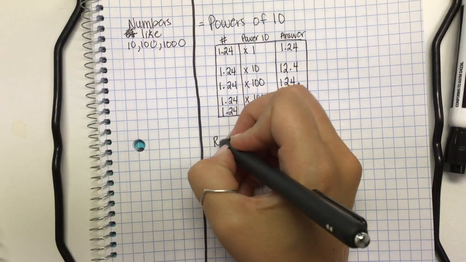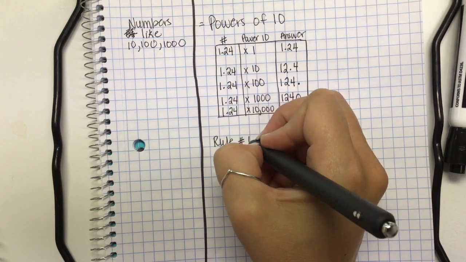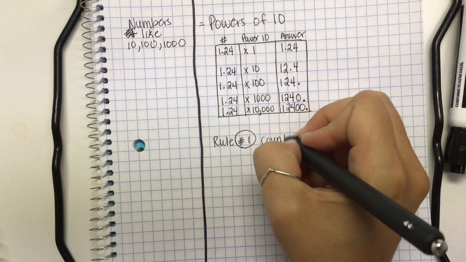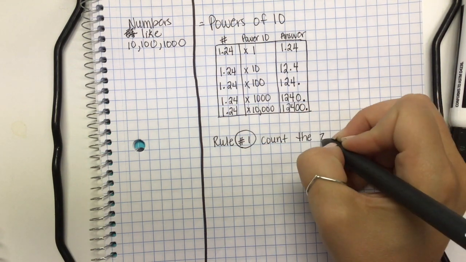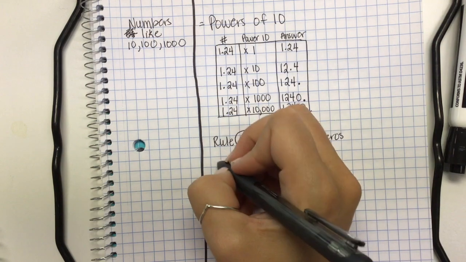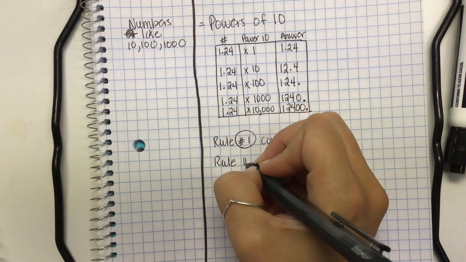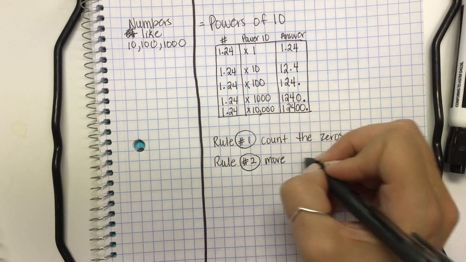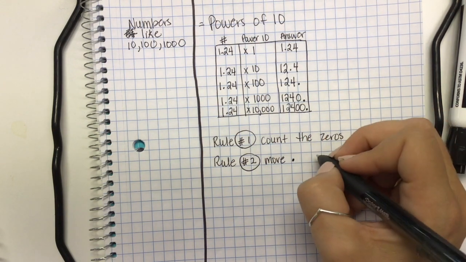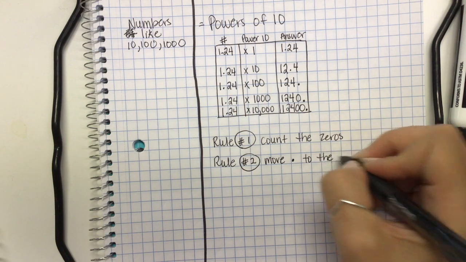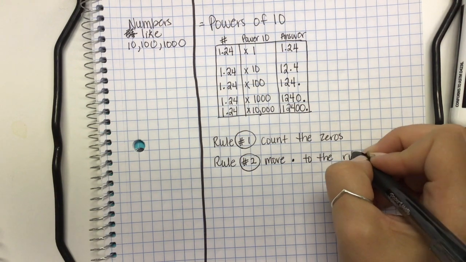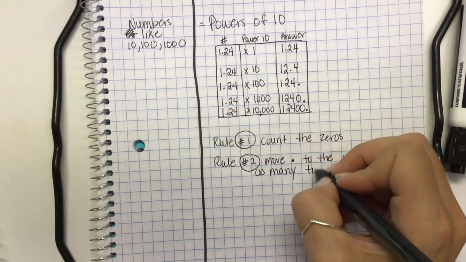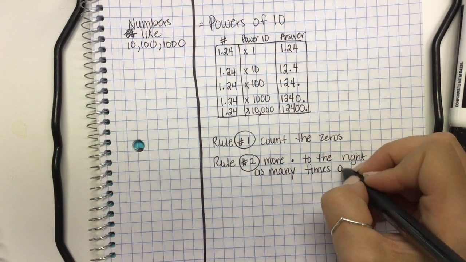So rule number 1, count the zeros. Rule number 2, move the decimal, put a dot there, to the right as many times as there are zeros.